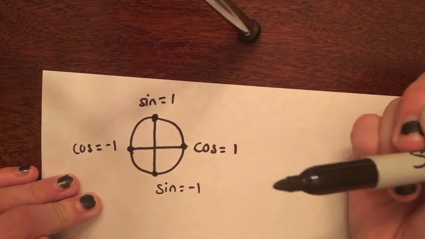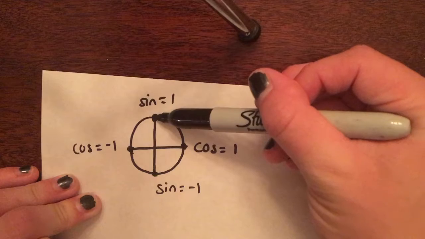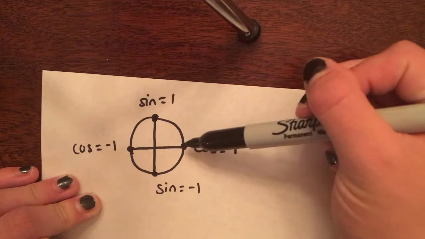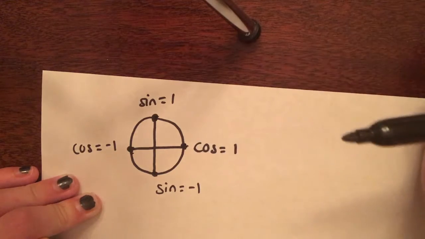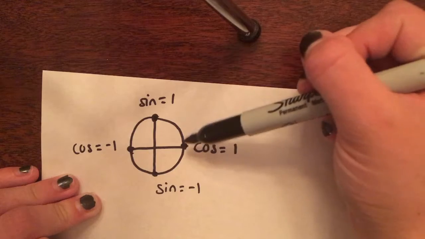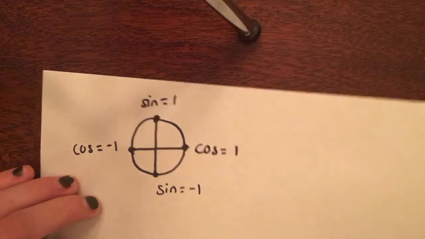Which means that if we are thinking about this as x and y axes, then here, when sine is 1, cosine will be 0, and vice versa with cosine. When cosine is equal to 1, sine will be 0. So keep in mind the whole idea that this is like the y-axis and this is like the x-axis.